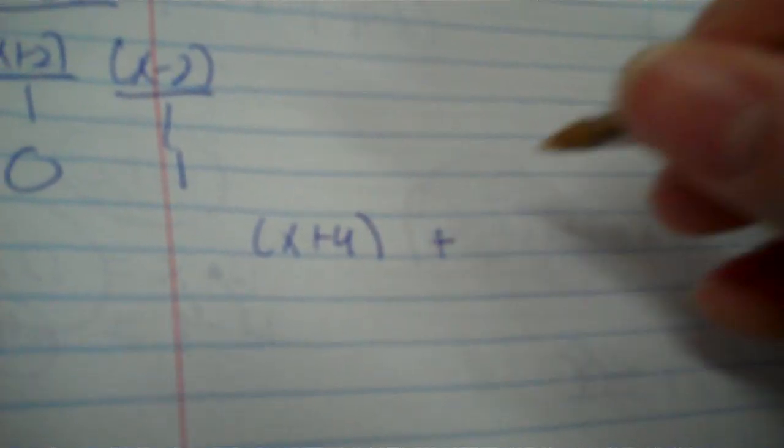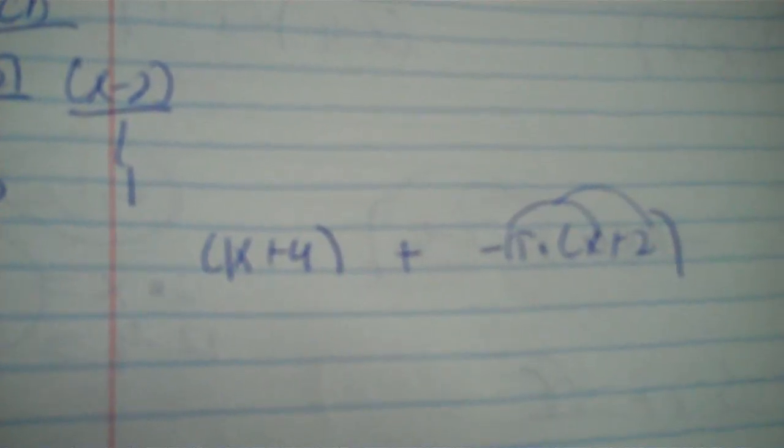Well, you got x plus 4 plus negative 15 times x plus 2. Now, you don't have to multiply from the first fraction. Just put 1x and 4. Second one, you have to multiply. You need to take negative 15 times x and negative 15 times 2. So it's going to be negative 15x and negative 30.